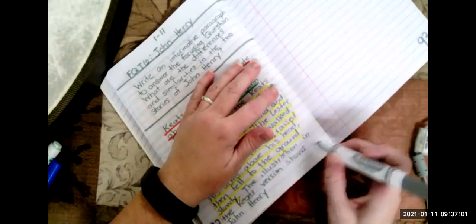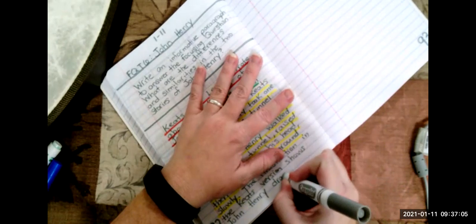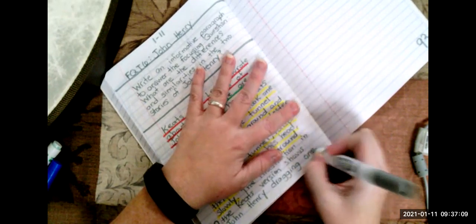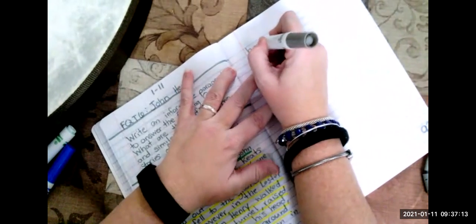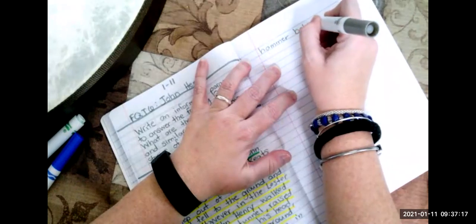So the illustration in the Keats version shows John Henry dragging one hammer behind him.